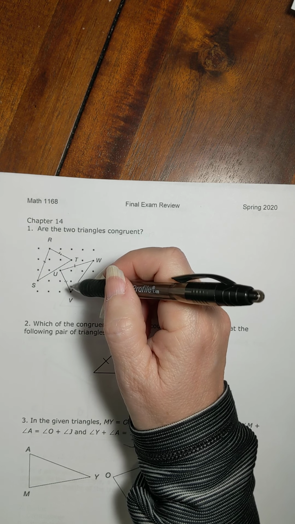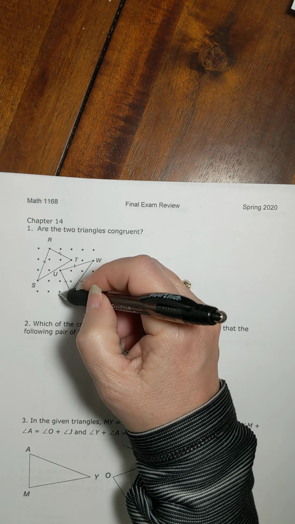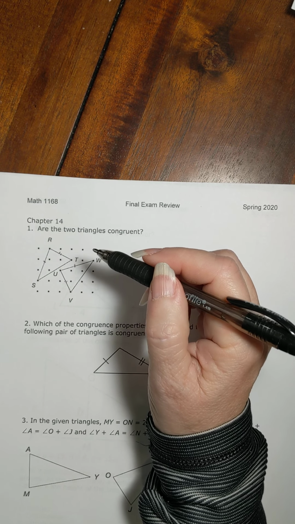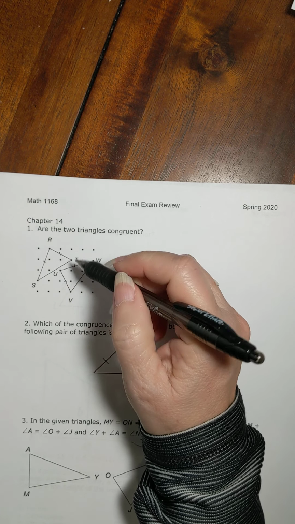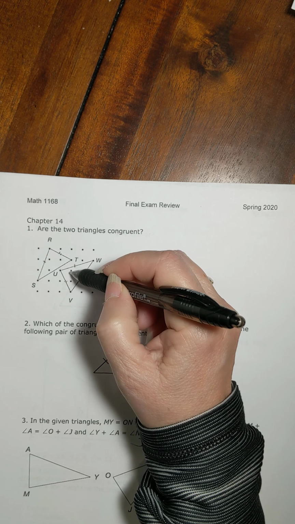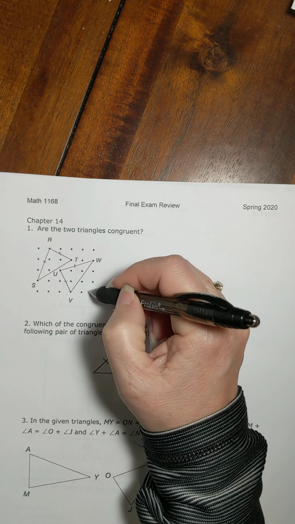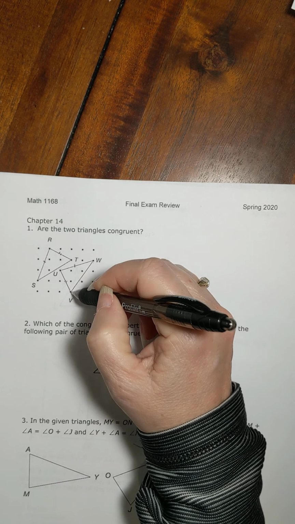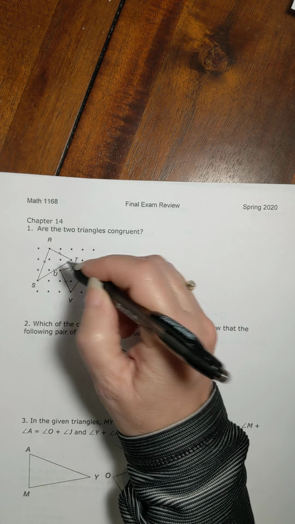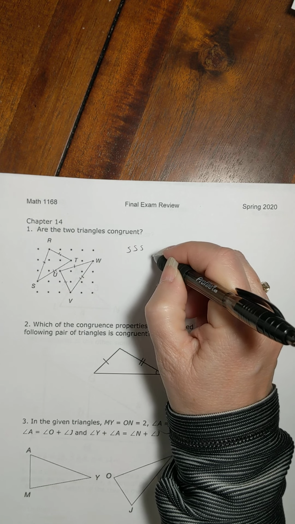Now we're not talking slopes here, we're talking distances. So it would be the square root of 2 squared plus 1 squared. And this would be the square root of 2 squared plus 1 squared. All right, and then this one is over 1, 2, 3 and up 1, 2. So 3 squared plus 2 squared. And then this one is 2 squared plus 3 squared. So over 2 and up 1, 2, 3. And so this one and this one would be the same. And so by side, side, side, they would be congruent.